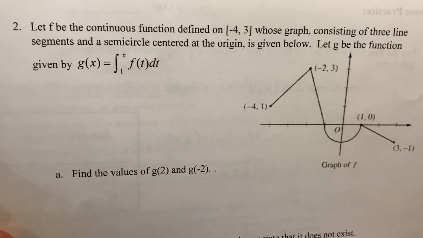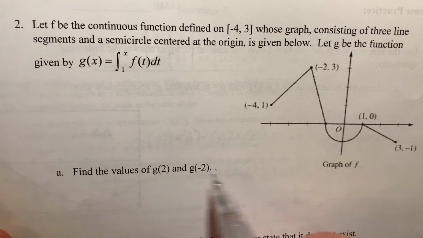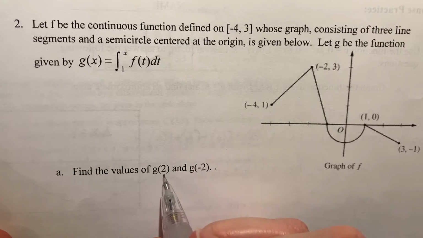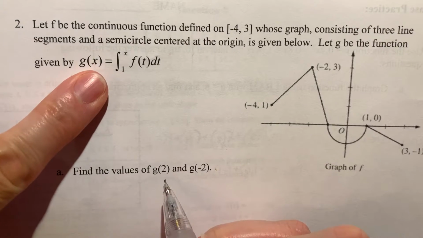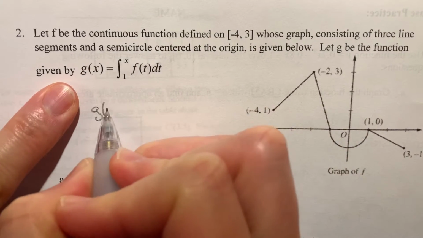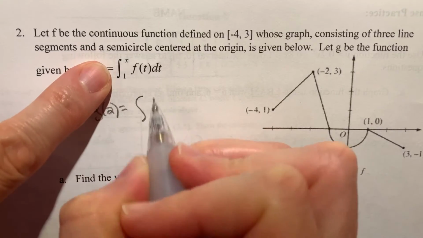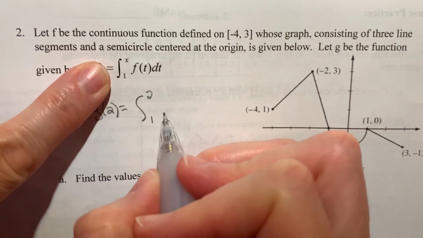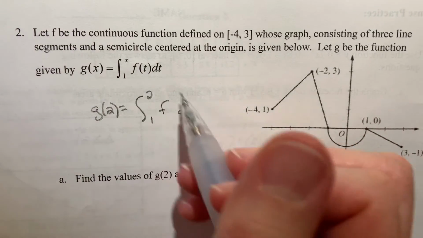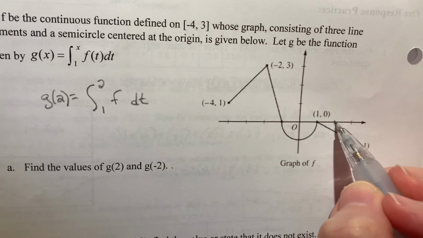Okay. I had a couple questions on this for your response, so I'm just going to do a quick review of A and B here. If I'm finding g of 2, I'm putting a 2 in here. I'm actually going to write this up here. So g of 2 means x is 2, so my integral would go from 1 to 2 of my function. So this is finding the area between 1 and 2.